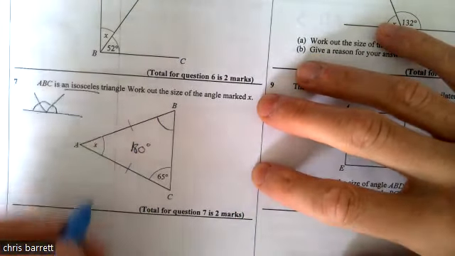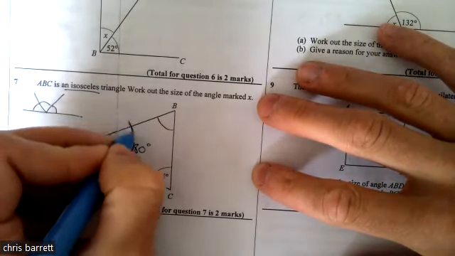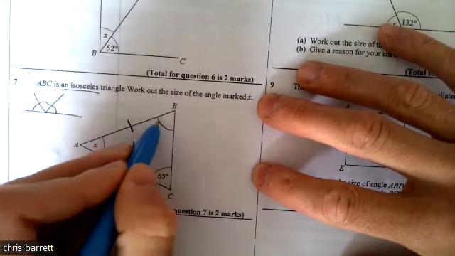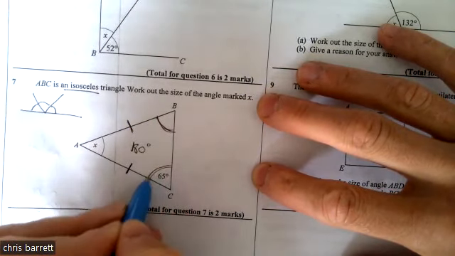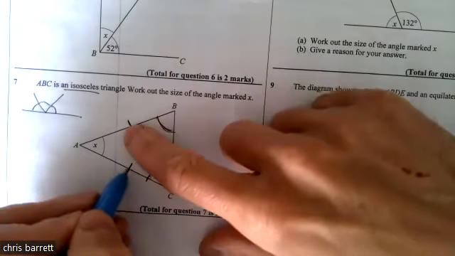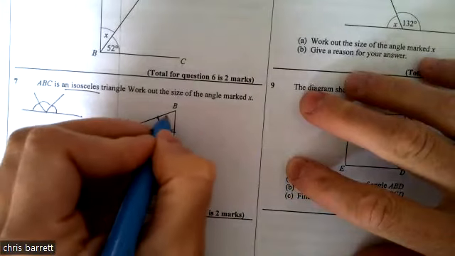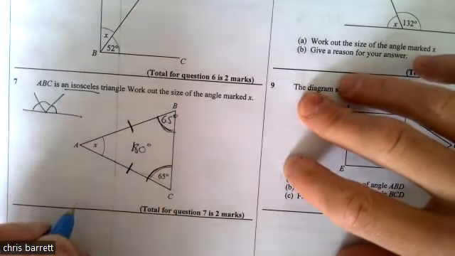It's also told me that I've got an isosceles triangle. So I've got two sides that are the same, but also two angles that are the same, which are these two angles at the bottom. Where you follow your arms down, those two angles at the bottom will be equal.